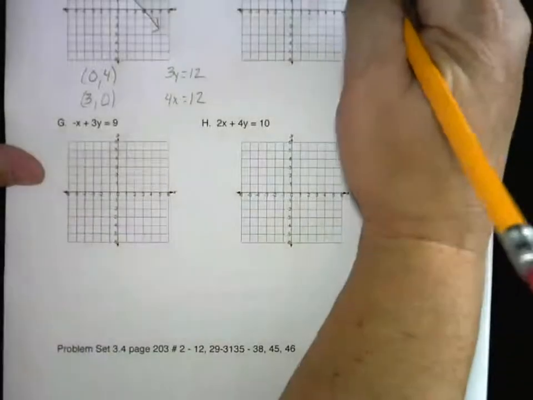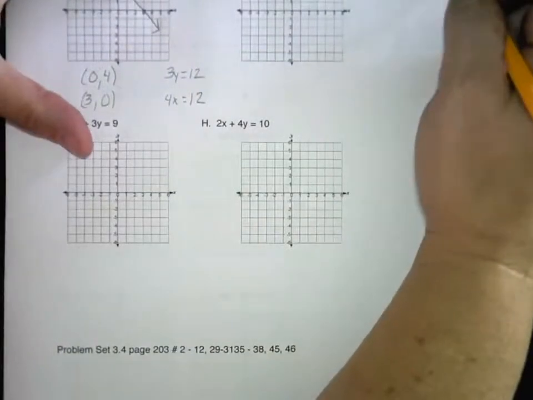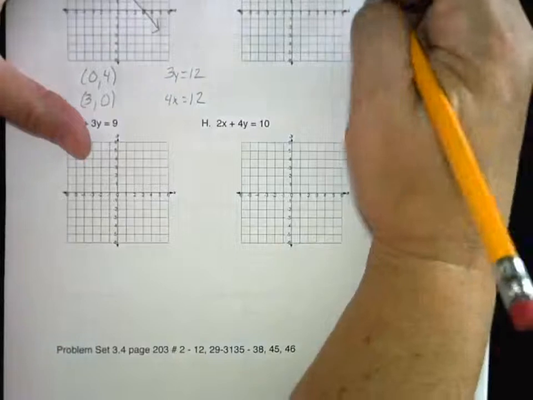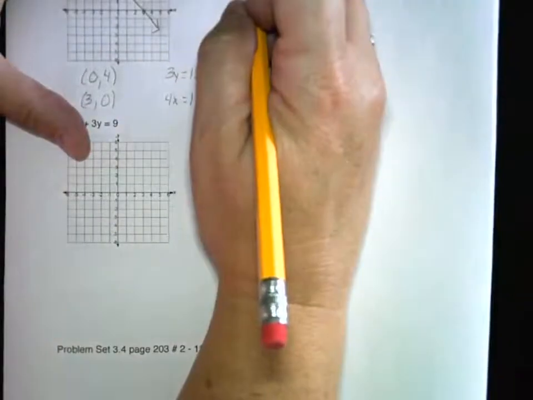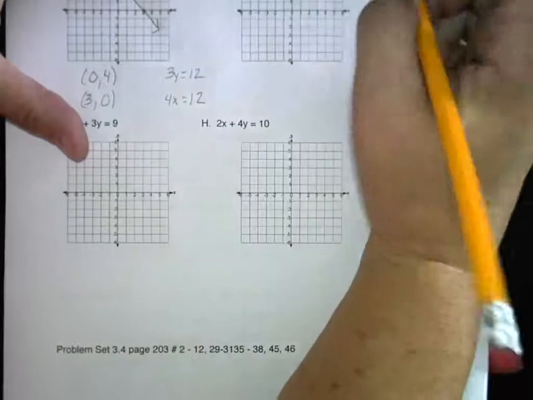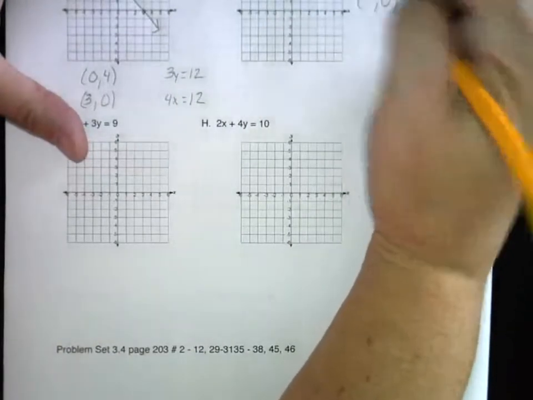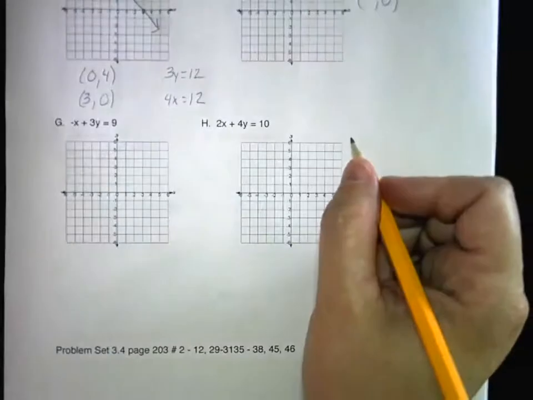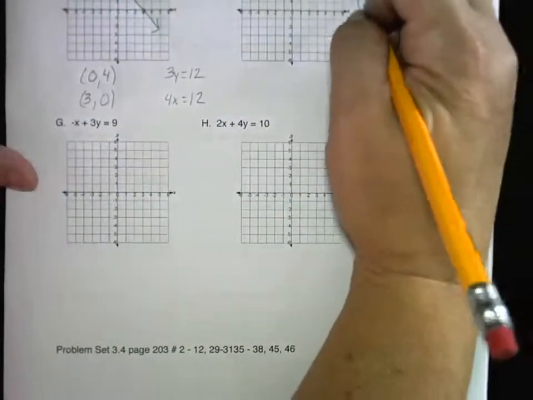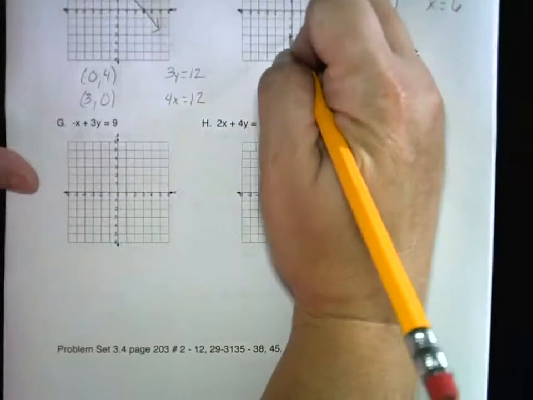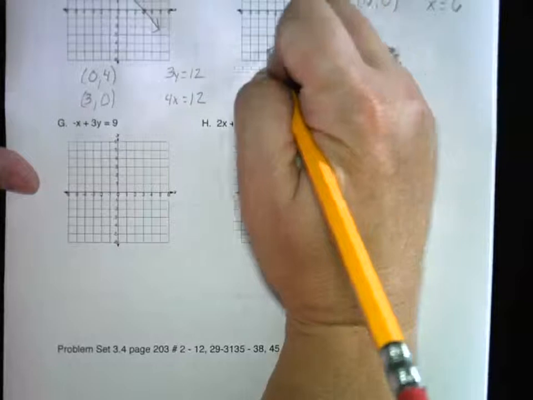Letter F, if x is 0, you have -2y equals 6. 6 divided by -2, and you might be able to do it right here. 6 divided by -2 is -3. And if y is 0, you just have x equals 6. So your ordered pairs are (0, -3) and (6, 0).